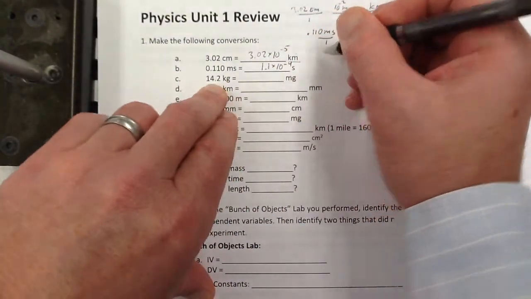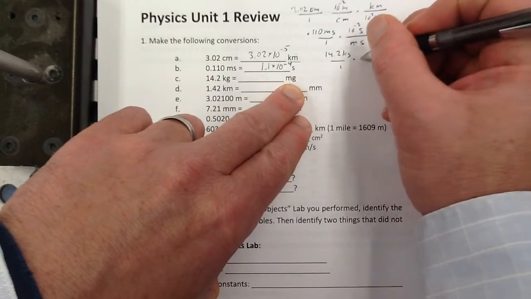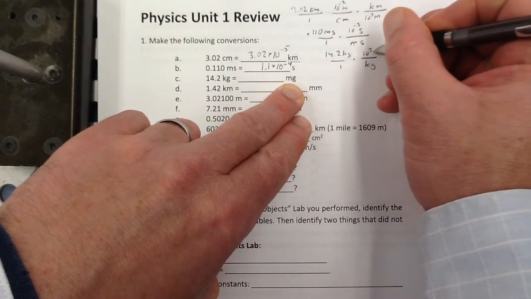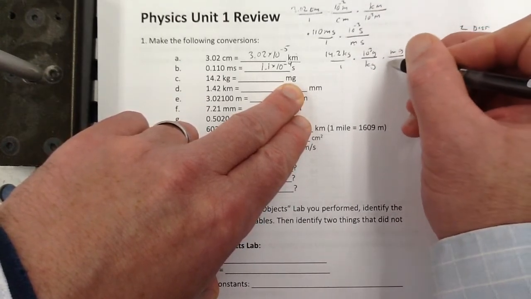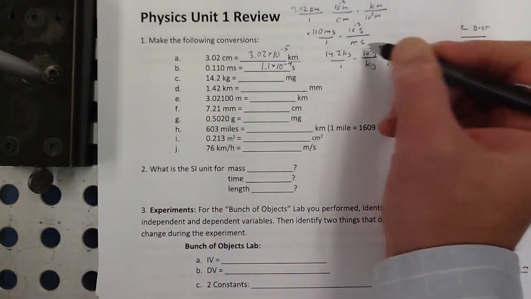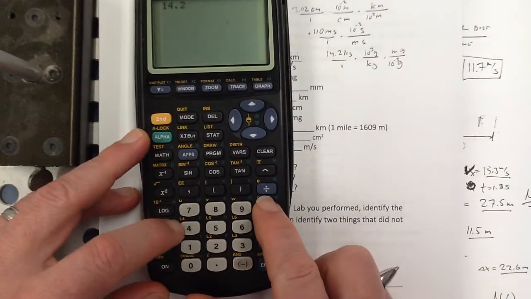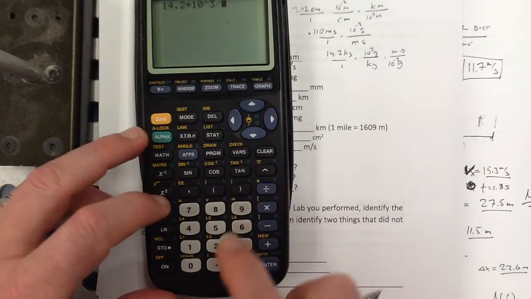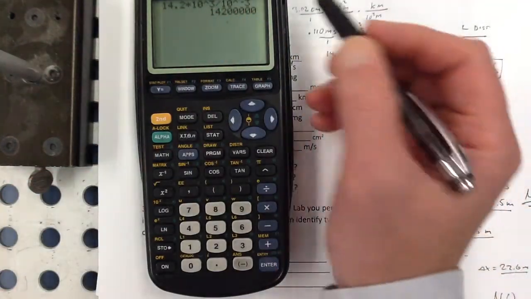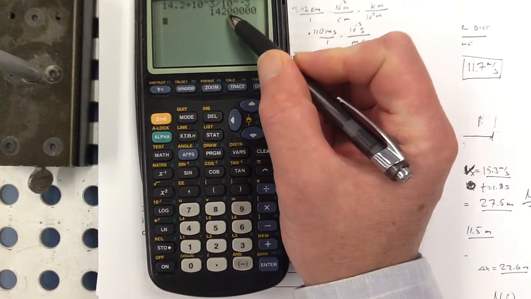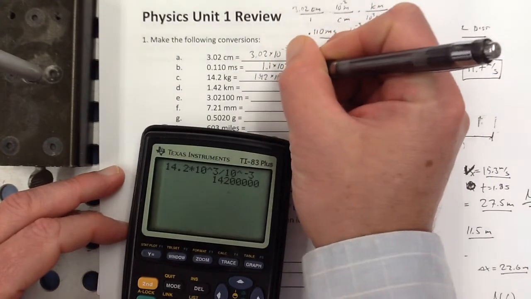All right, next one. I've got 14.2 kilograms. I want to go to milligrams. So first thing, I'm going to get rid of the kilo. Kilo means 10 to the third, but I don't want grams. I want milligrams, and milli means 10 to the negative third. Do those cancel each other out? No, they don't. So 14.2 times 10 to the third divided by 10 to the negative third. Now you can go ahead and count the 1, 2, 3, 4, 5, 6, 7. 1.42 times 10 to the 7th.